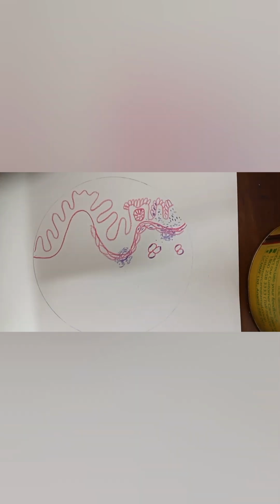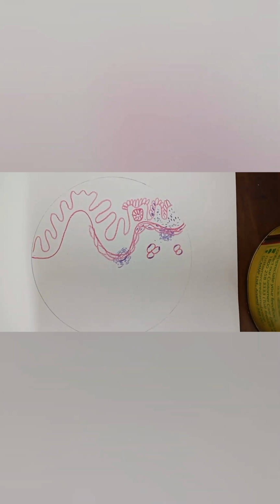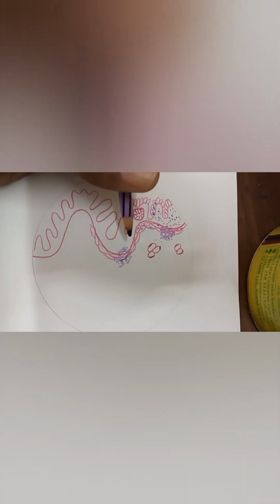Next comes the muscular layer. The muscular layer is composed of two types of muscle: inner circular muscle and outer longitudinal muscle. Circular muscle, I already told you how to draw. Just draw the tapered ends, and these are your circular muscles.